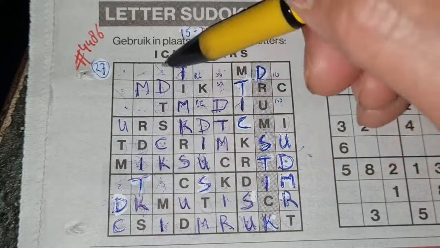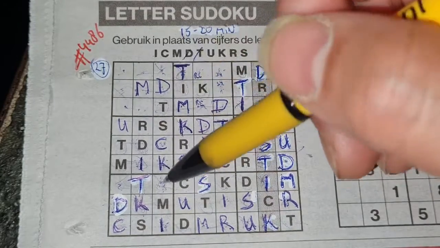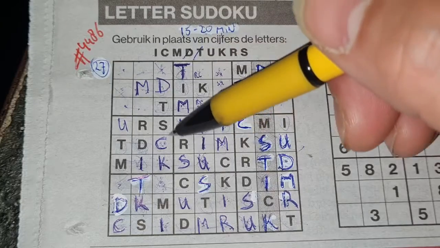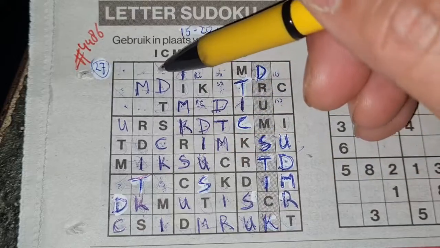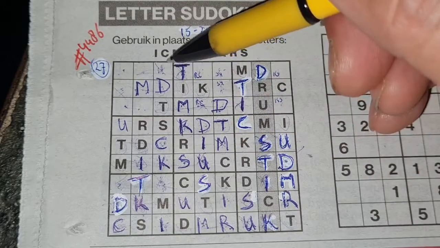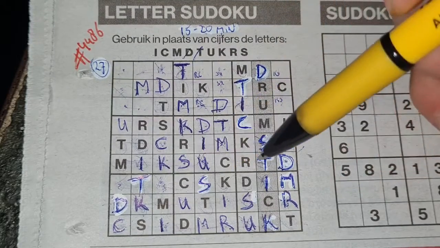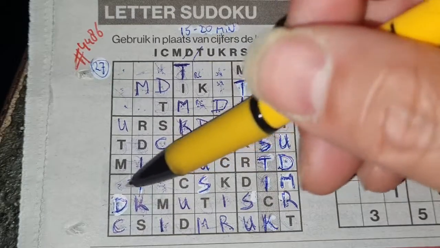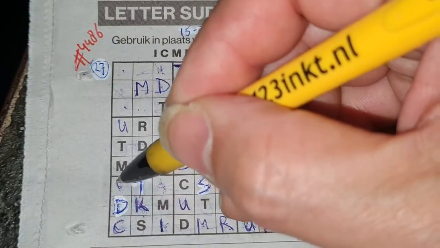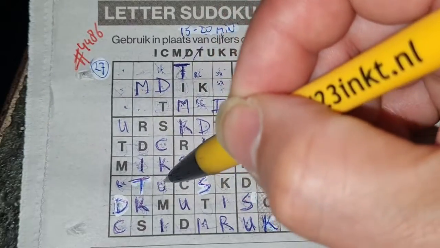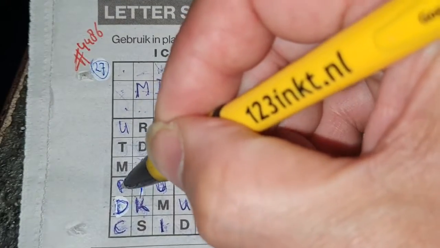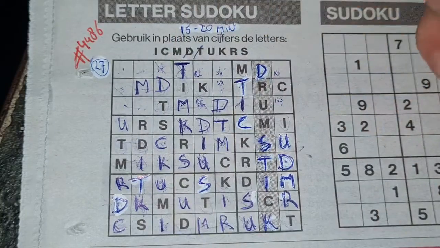How about those two? The R and the U are missing. Let me mark those. Oh, we have a U there, no U there. U should be here and the R goes there.